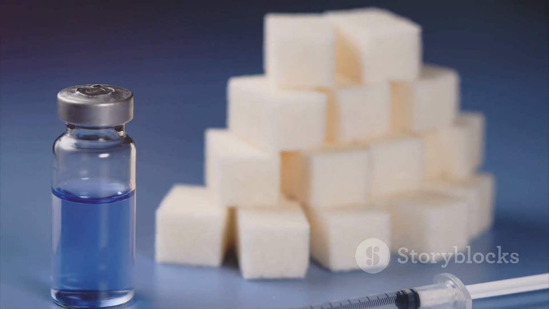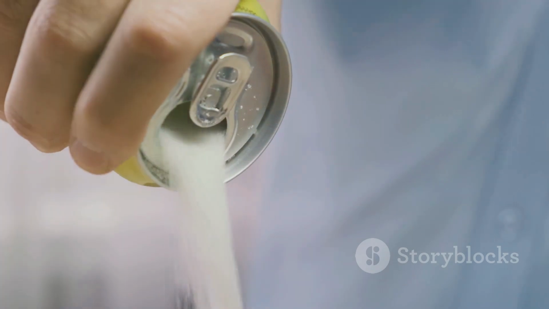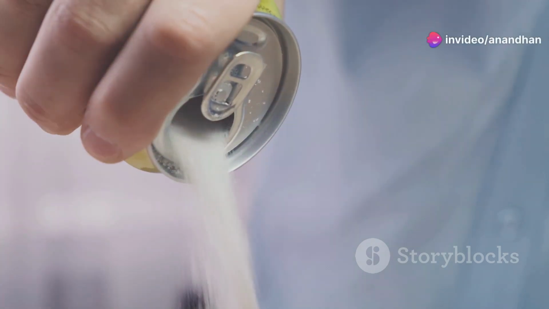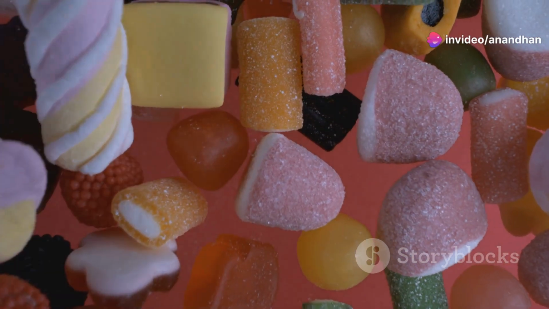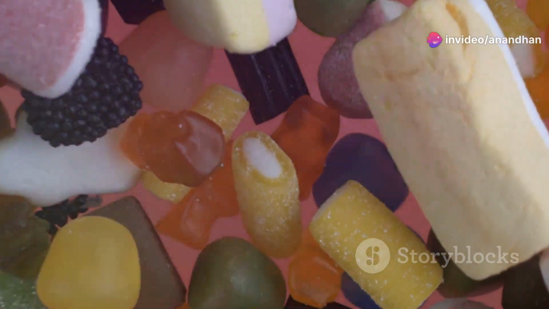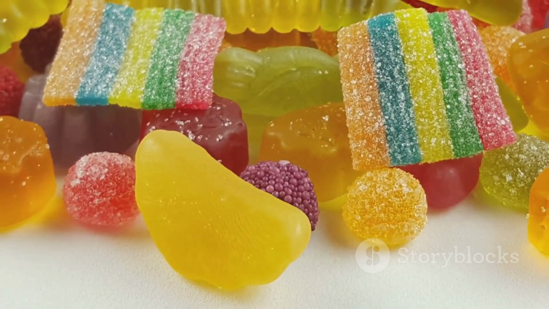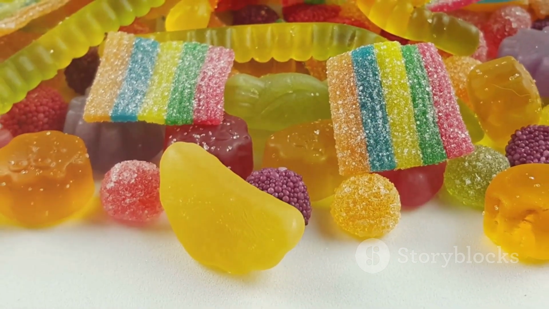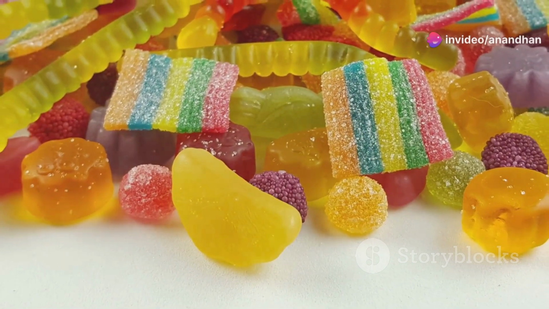This quick absorption can lead to sudden spikes in blood sugar levels, which is why they're often referred to as quick energy sources. Examples include sugary drinks, candy, and processed foods. These foods are often high in added sugars and can contribute to various health issues if consumed in excess, such as weight gain and increased risk of diabetes.